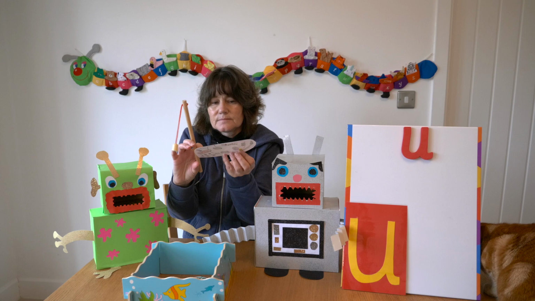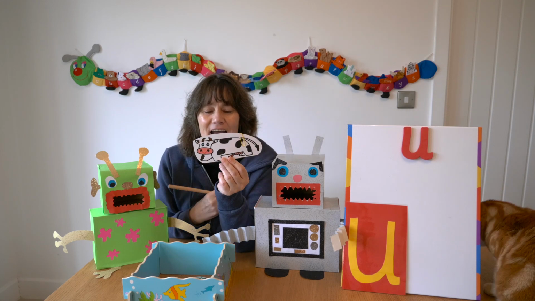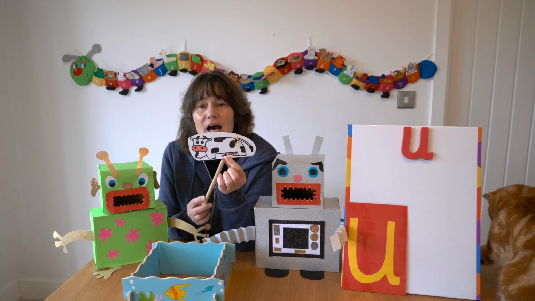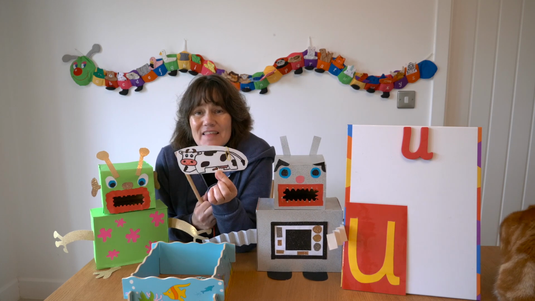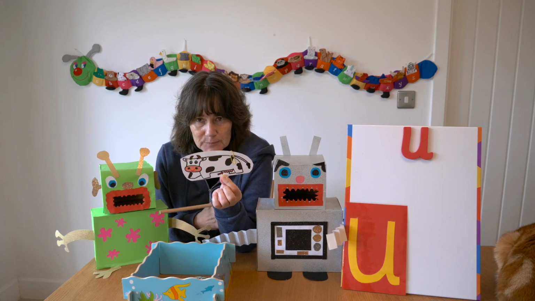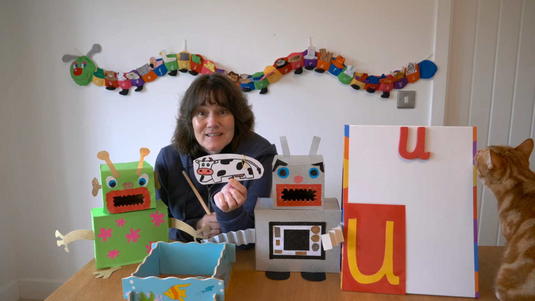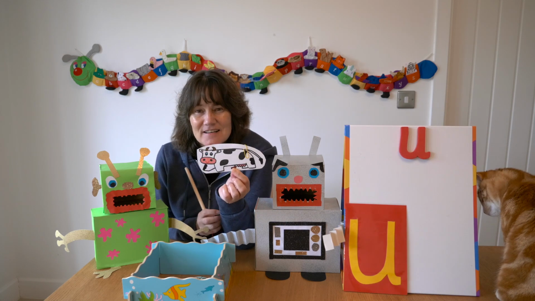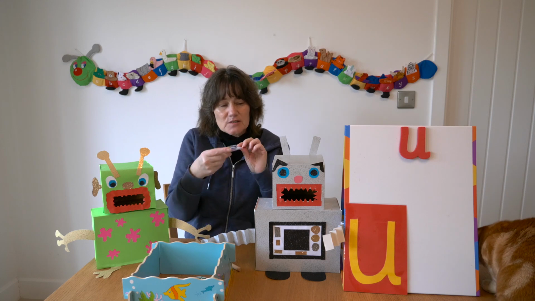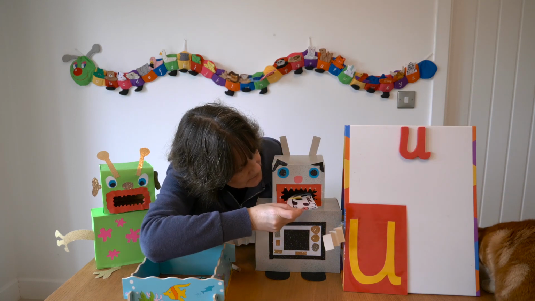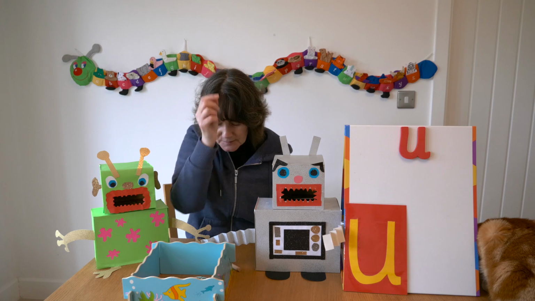Let's see what else we've got. I have a cow with some udders. Udders is where the cow stores its milk. Which sound does udder start with? Can you hear an A? Okay, lovely. So we can give some food to Lexi. There we go.